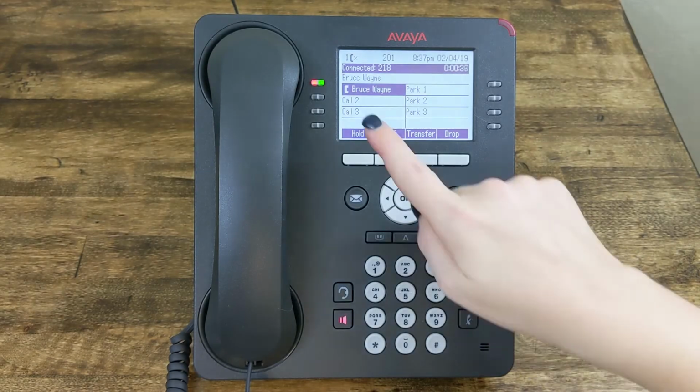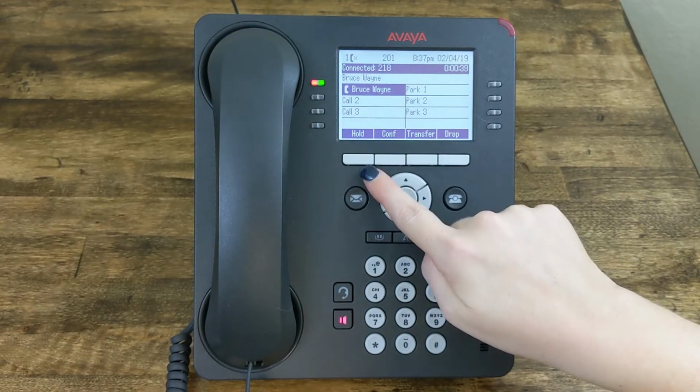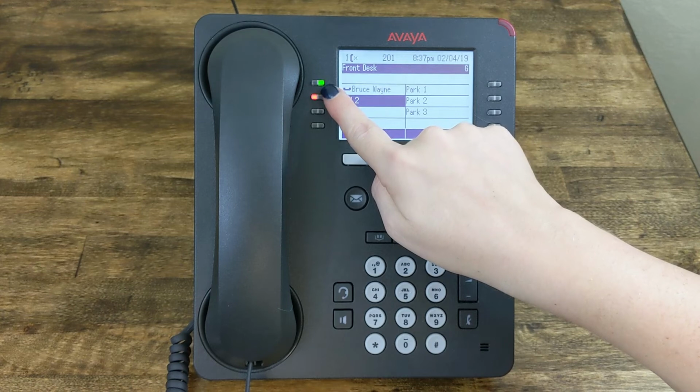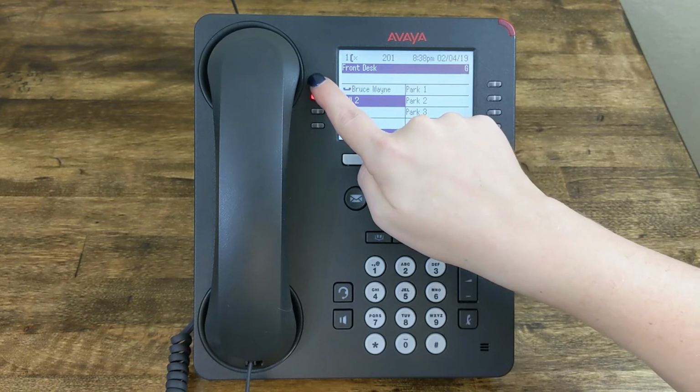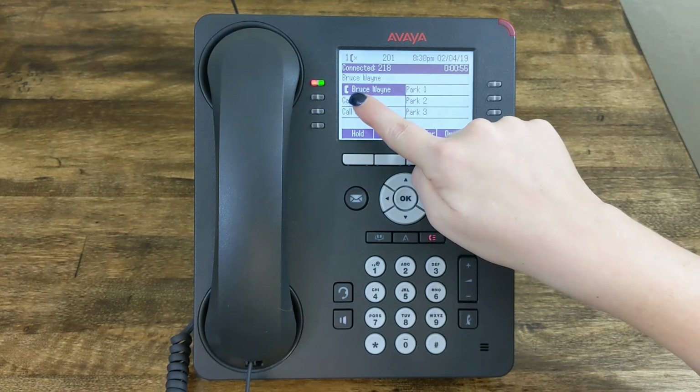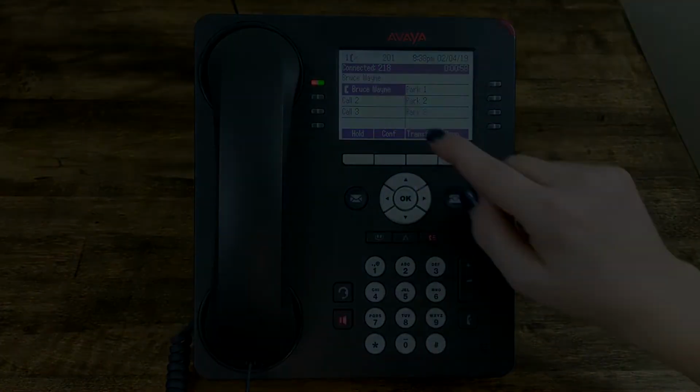To place your current call on hold, simply press the hold soft key. You'll notice that you now have a fast flashing green indicator light and that the icon on the screen has changed as well to indicate a call on hold. If you're ready to take the call off hold, simply press the flashing green light and notice the change of icon on the phone screen.